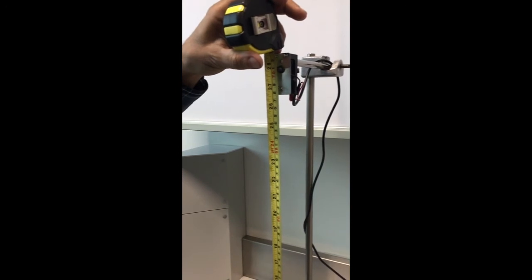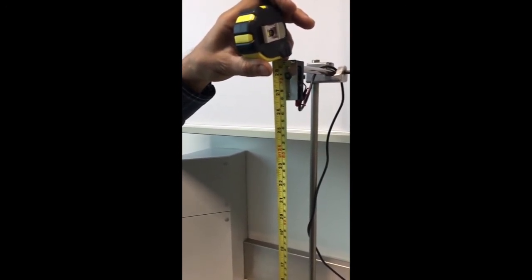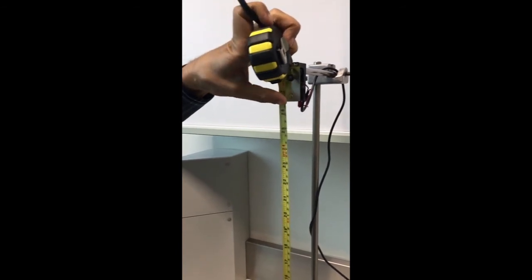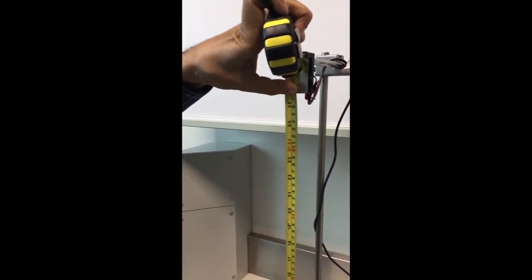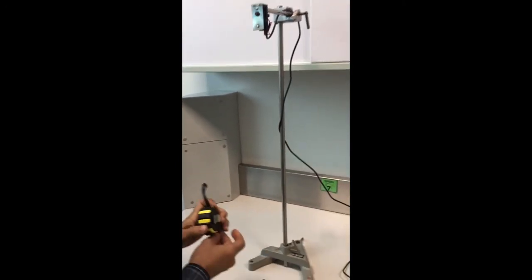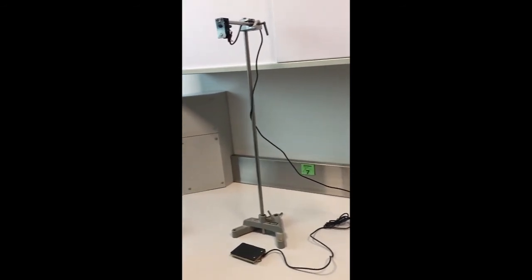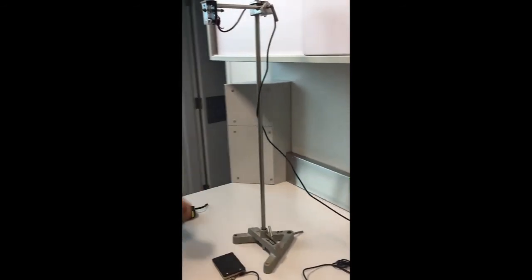In my case, the distance is 67.5 centimeters. 67.5 right here, okay? Now, for this distance, we want to measure the time required for the ball to fall this 67.5.